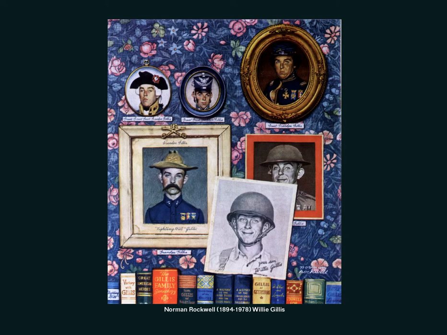Norman Rockwell created a character called Willie Gillis during the World War II era, and it ran on various covers of the Saturday Evening Post. It began with a simple illustration of one of his neighbors, I believe, who posed for the Willie Gillis character, depicted as a raw recruit who received a care package from home in 1941.